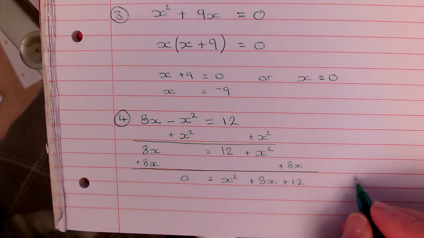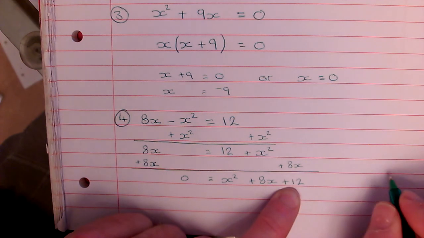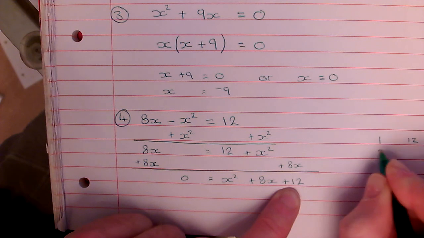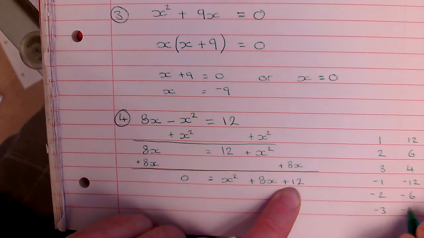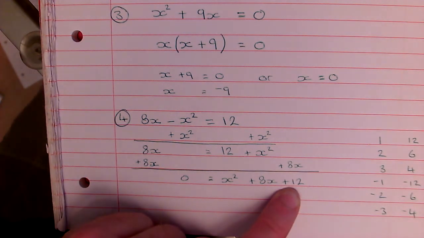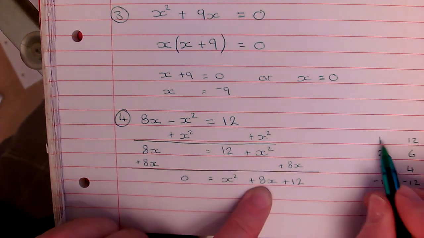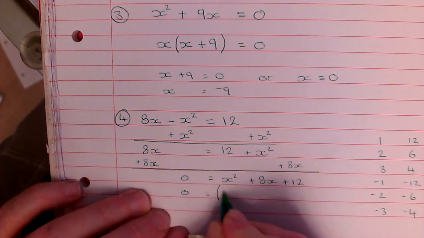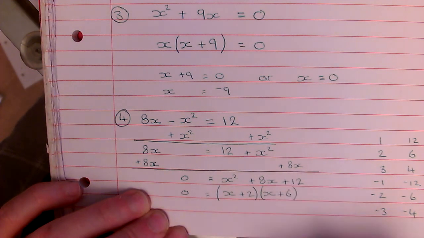So, next step, factorise. So let's write down our pairs of numbers that multiply together to make plus 12. Okay, so I've got 1 and 12, 2 and 6, 3 and 4, or negative 1 and negative 12, negative 2 and negative 6, or negative 3 and negative 4. Right, what pair of numbers add up together to make plus 8? There we go, 2 and 6. So 0 is equal to x plus 2 multiplied by x plus 6.